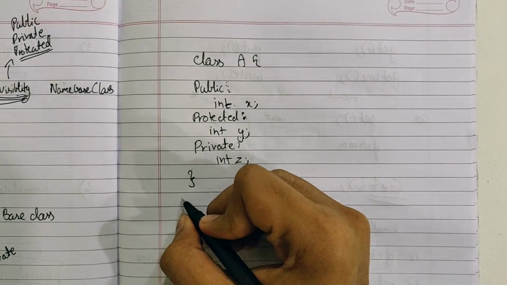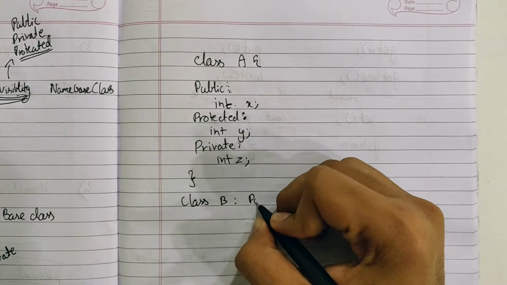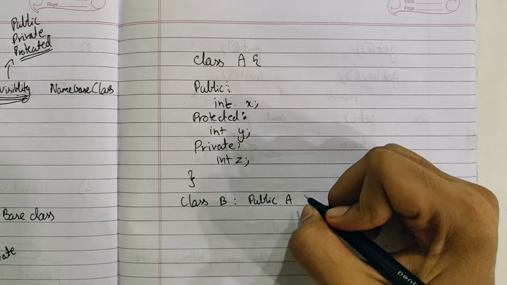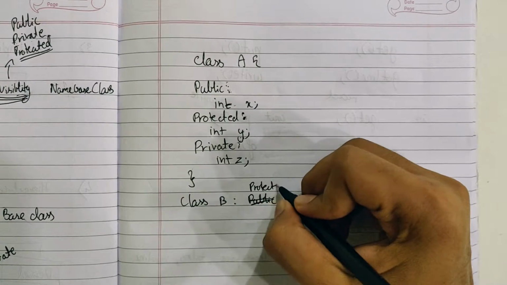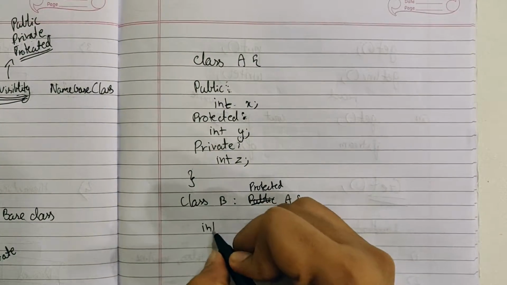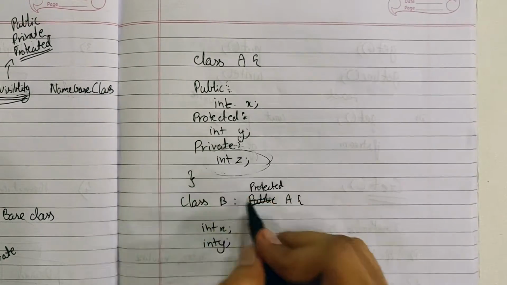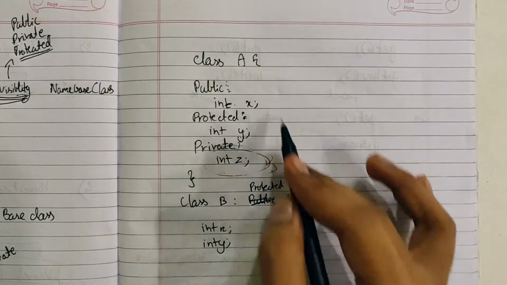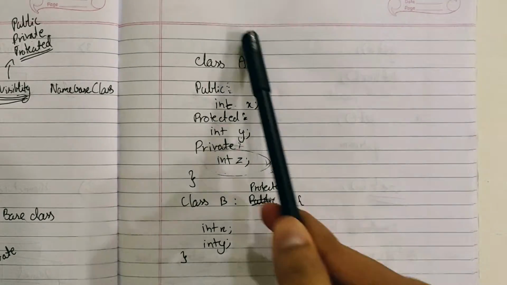So now if I were to create the derived class of this, class B colon, let's give it public and the base class is A. Okay, let's make this protected for change. So what gets passed over here is we get int x, we get int y, but we do not get int z. Even if this was protected, we did not get int z. Even if this becomes private, we do not get int z. This has no relation with this if you are thinking. So private always stays within the class.